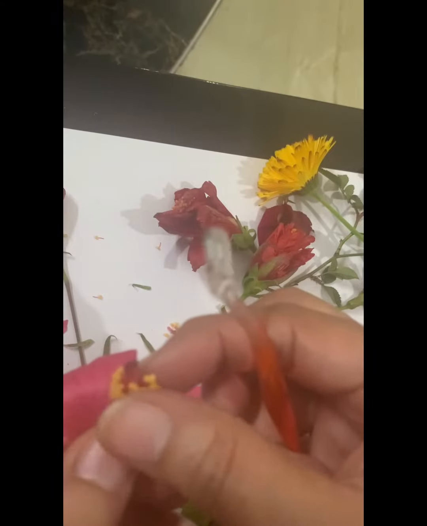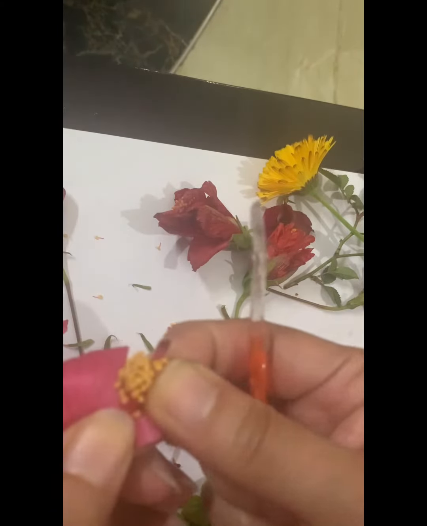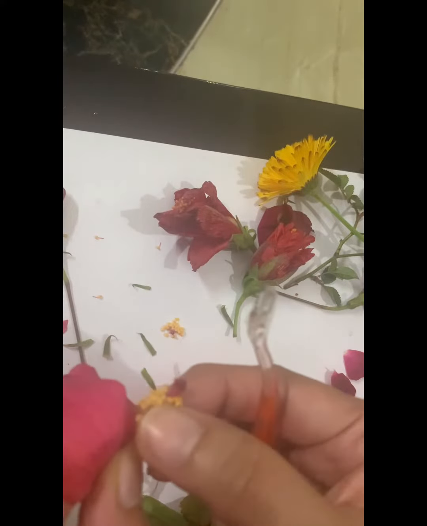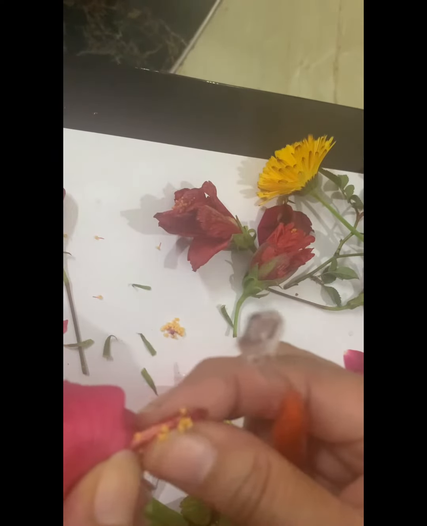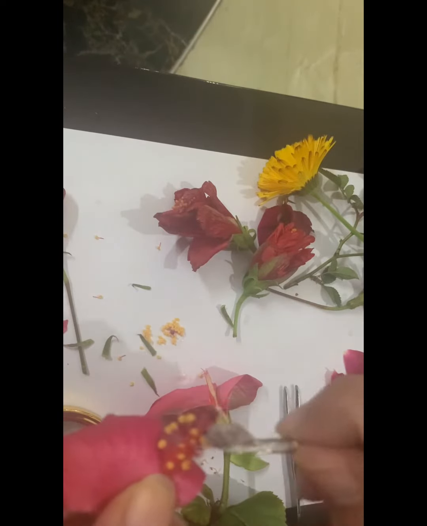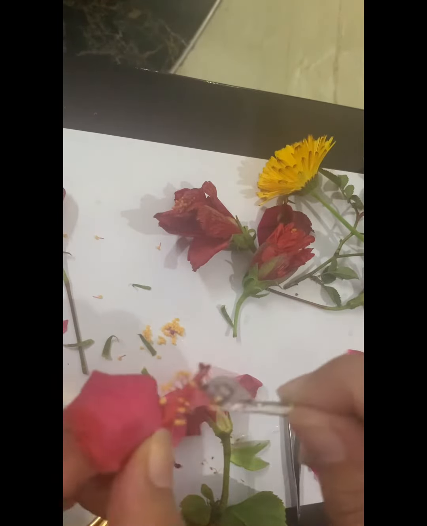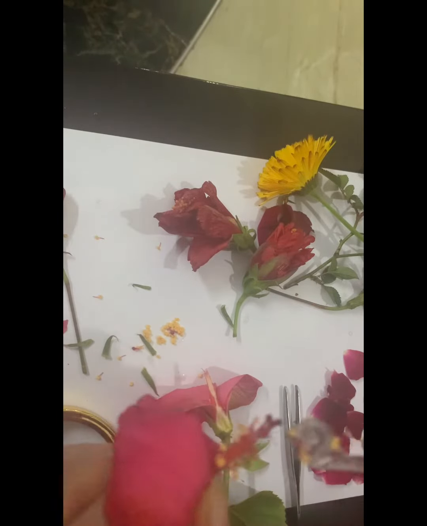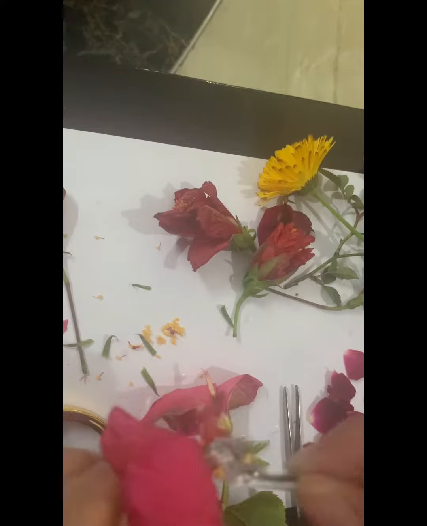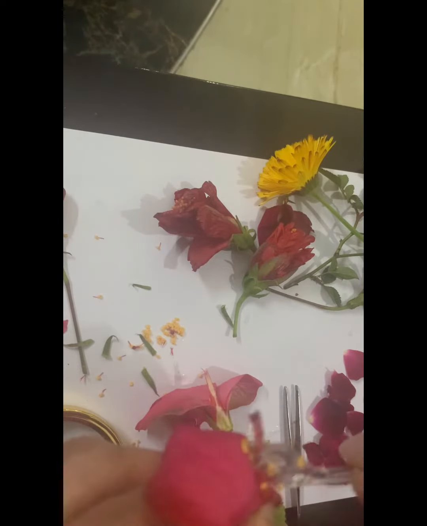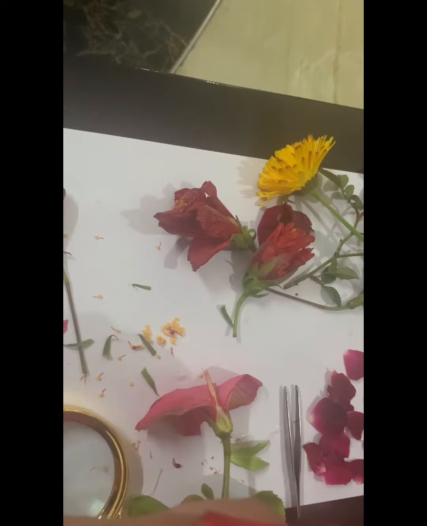Let me remove these stamens to show you the pistil clearly. Later on, I'll show you the structure of stamens also.